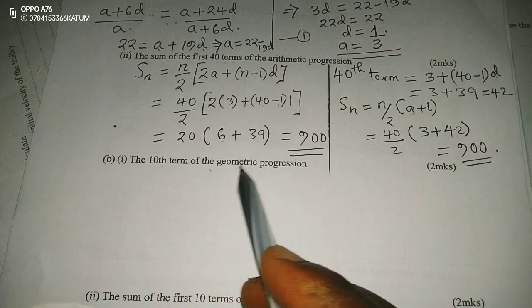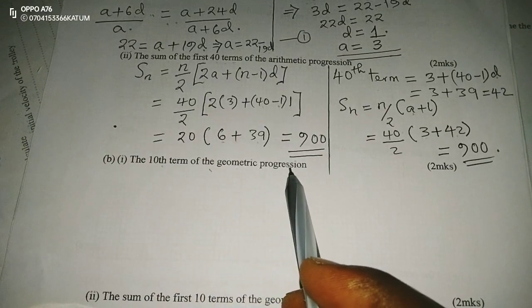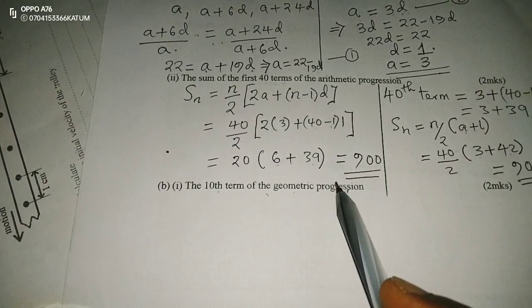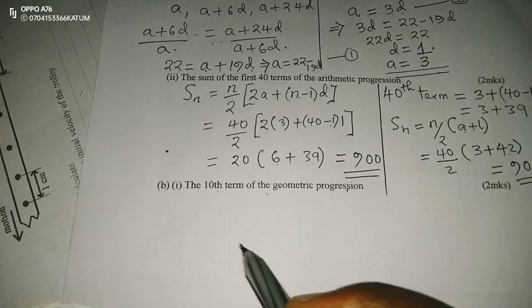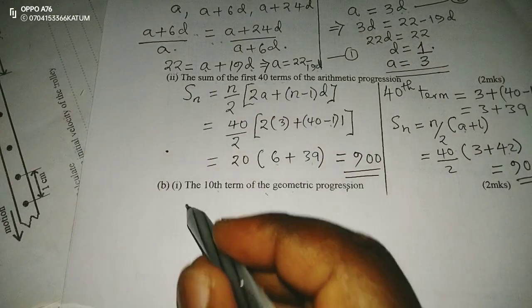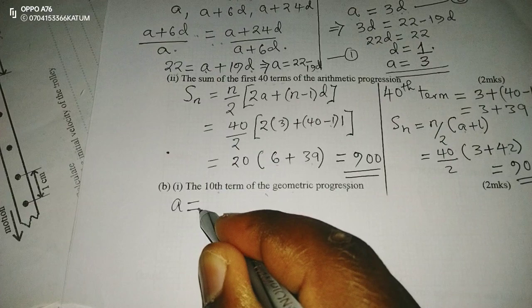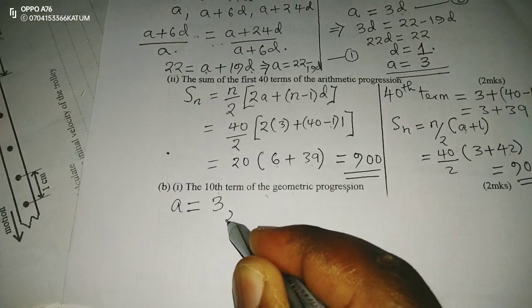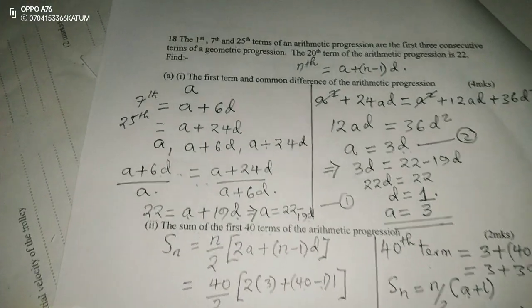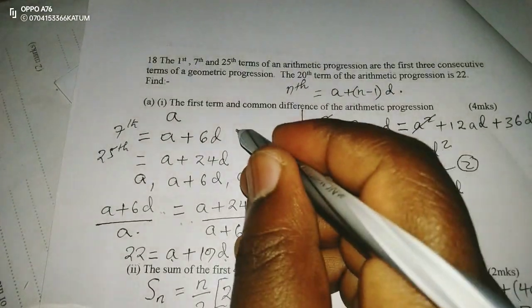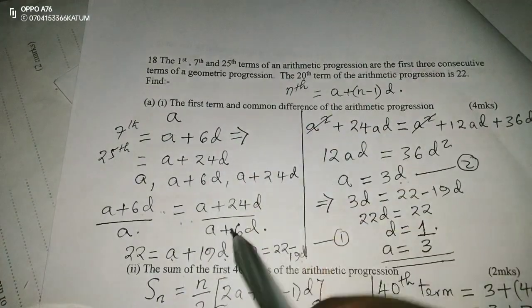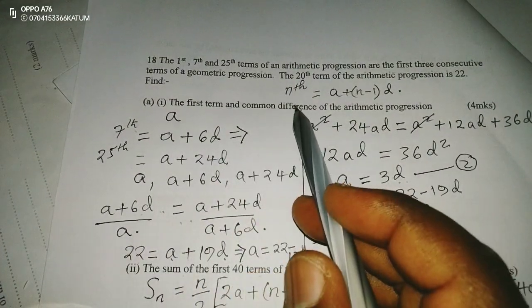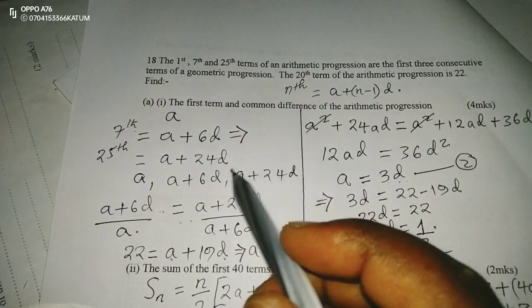We can also solve another part here, part B, whereby we are told to find the 10th term of the geometric progression. For us to get the 10th term of the geometric progression, it means we will need to first of all know the first term, which is 3. Then the second term now becomes the 7th term in the AP, which becomes the second term in the GP.